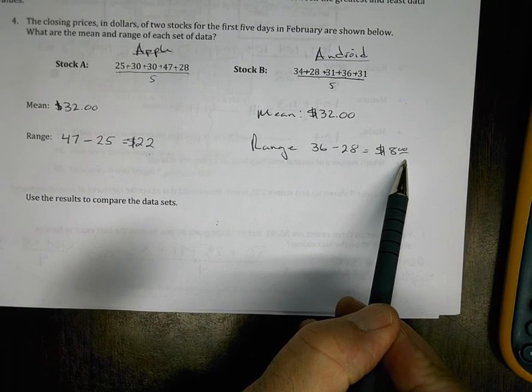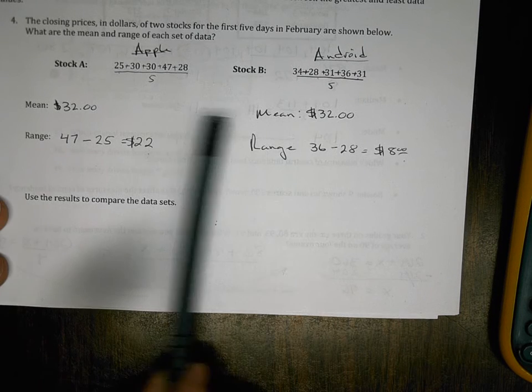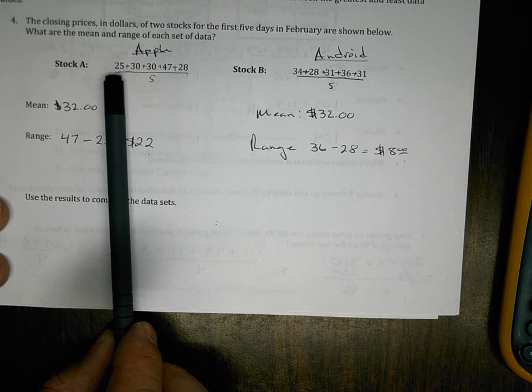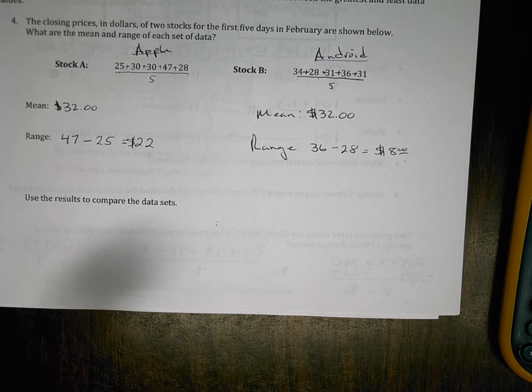So, which stock would you rather own? Android? How come Android? Yeah. It's cheaper. On average, it's the same price. And in fact, the lowest price Apple sold for was $25. The lowest price Android sold for is $28. Why would you rather have Apple?